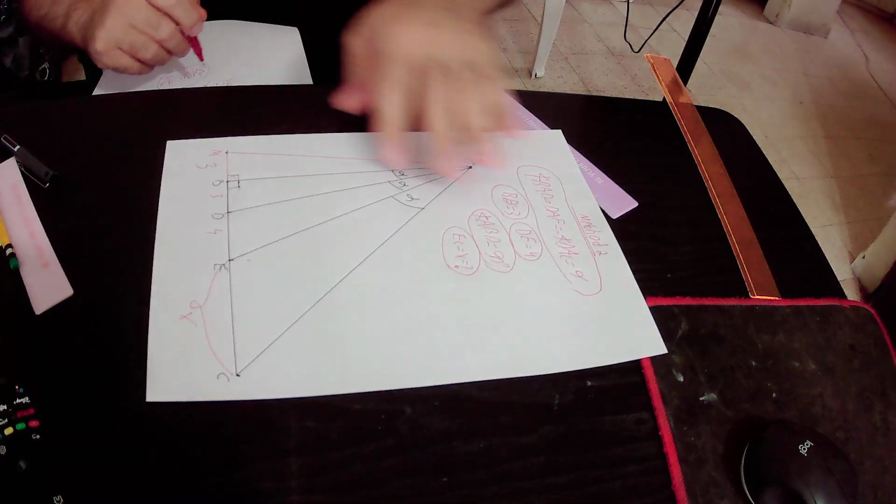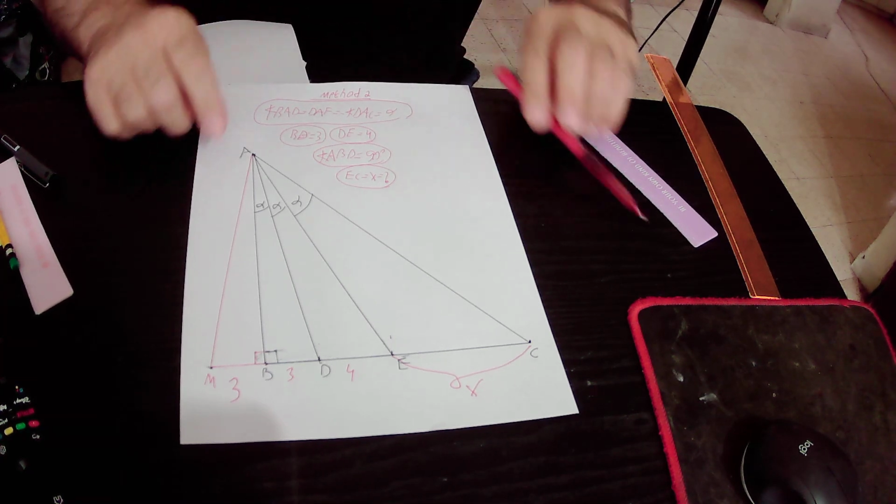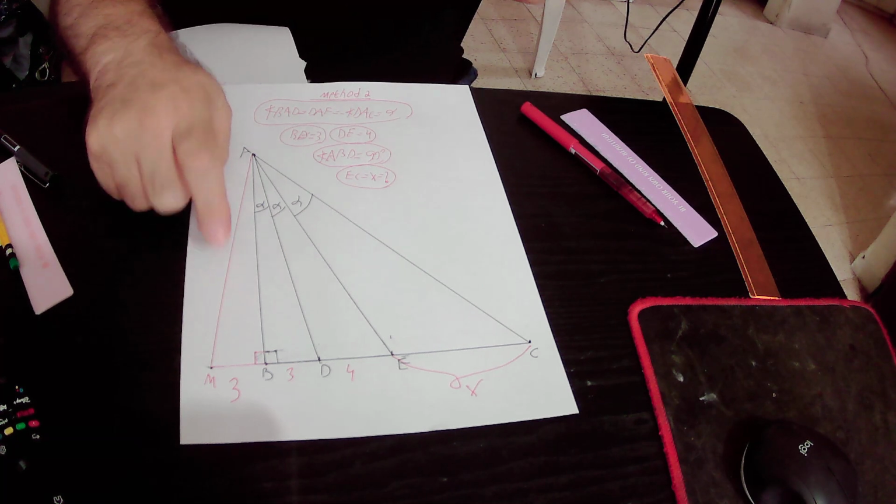Okay, so in the next step we will prove that those two triangles can go into each other.